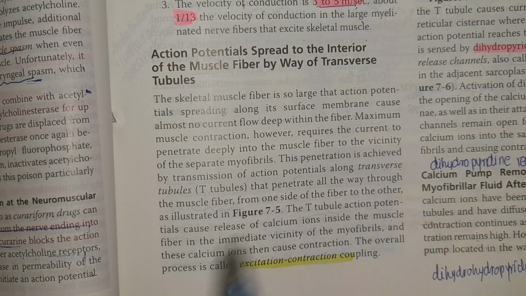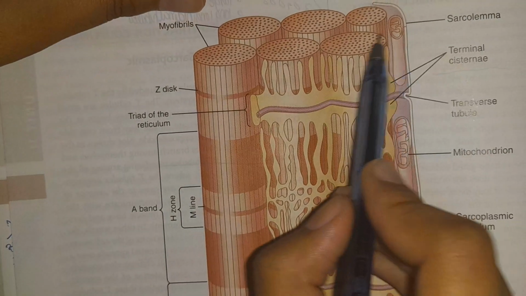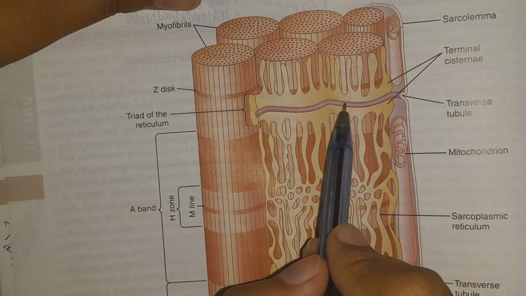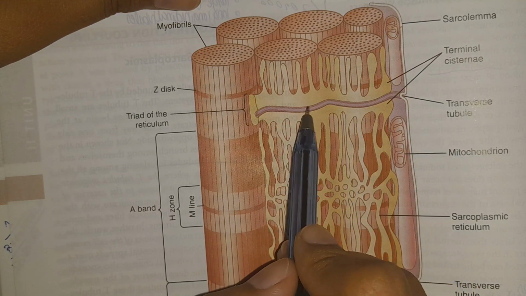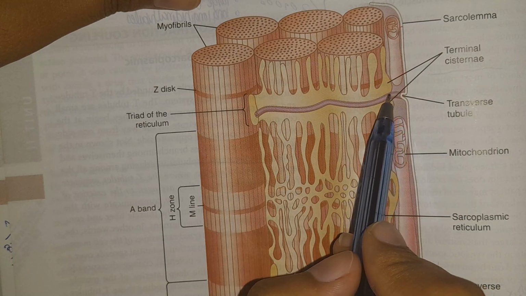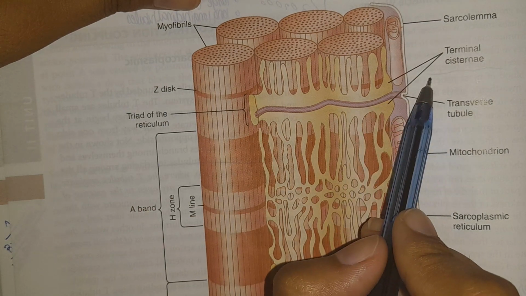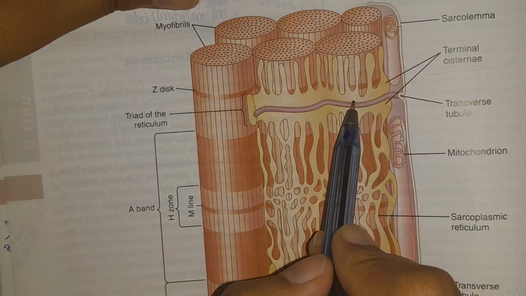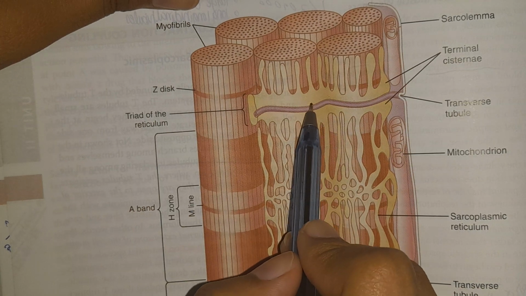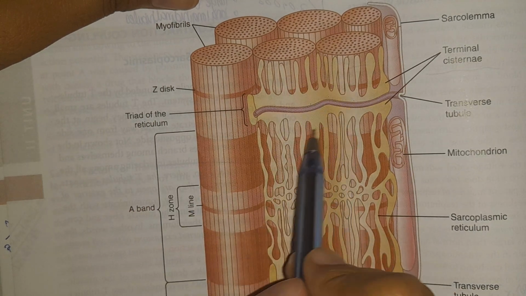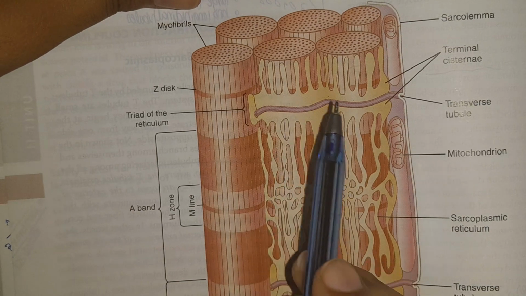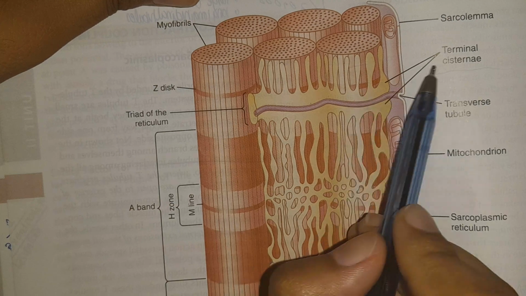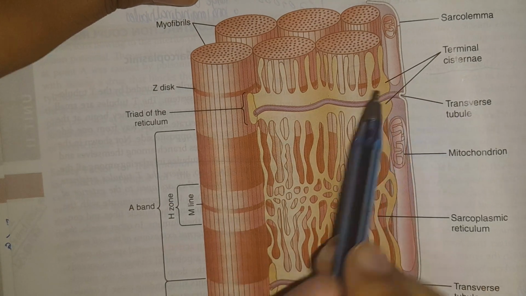Let me show you this whole apparatus. So this is your myofibrils, and this is your T tubule, transverse tubule. And the transverse tubule is very thin and it will release the calcium ions from the exterior to the interior to each and every cell. So what will happen? It will cause excitation contraction coupling, and it will cause nerve impulse to be generated. We know that calcium ion entry causes acetylcholine release and all that stuff. So this is how the calcium ion is entering in the whole muscle.